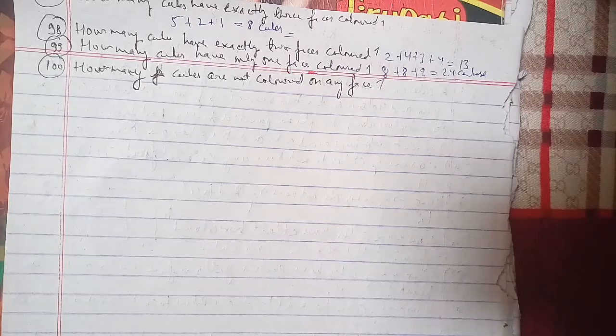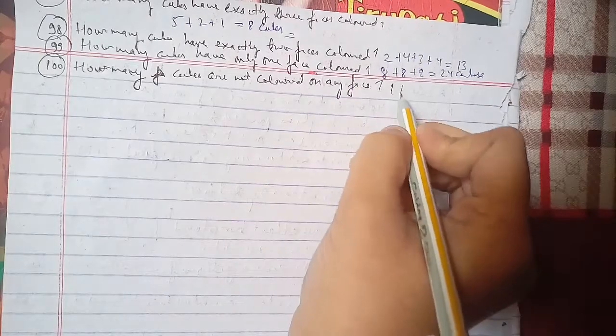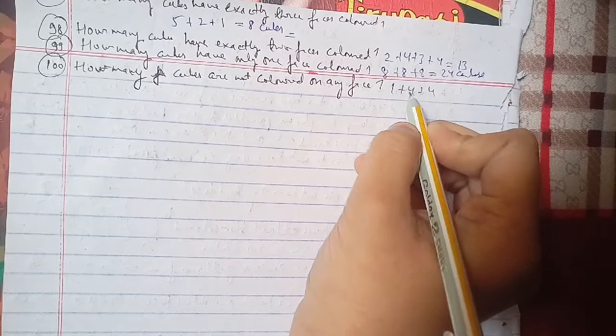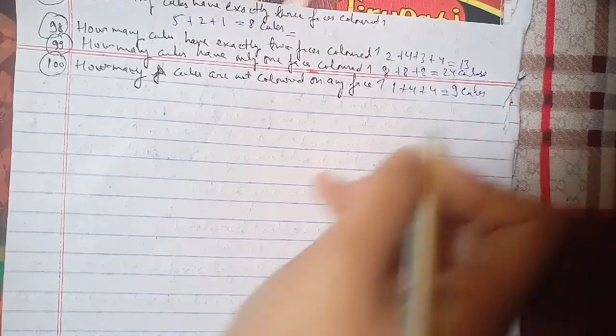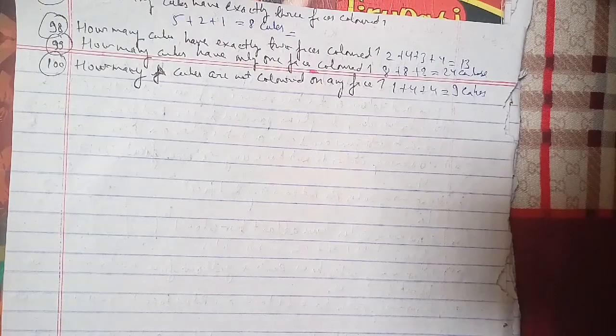In this case we find that there is one cube in layer 2, 4 cubes in layer 3 and 4 cubes in layer 4 having no face colored. So there are 1 plus 4 plus 4, that is 4 plus 4 is 8, plus 1 is 9. So there are 9 such cubes. That will be the right answer for this question.